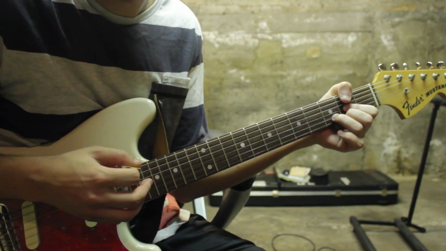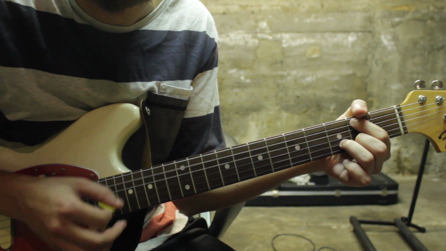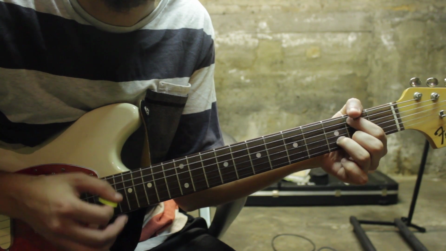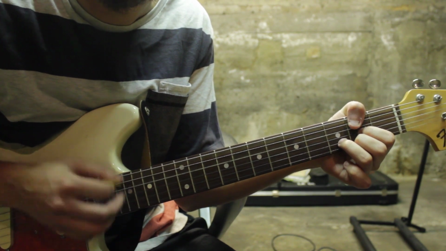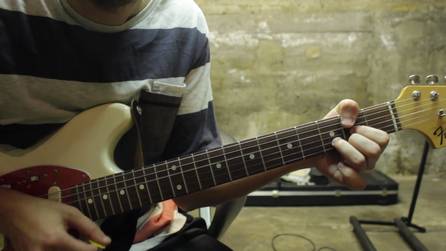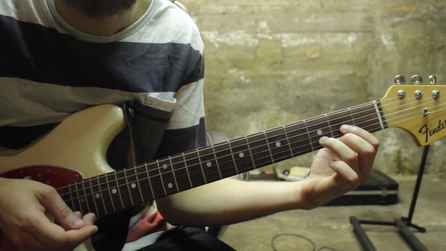So this strumming pattern I'm doing is just down, down, up, repeated. And you can kind of do that your own way, but that's the chorus.